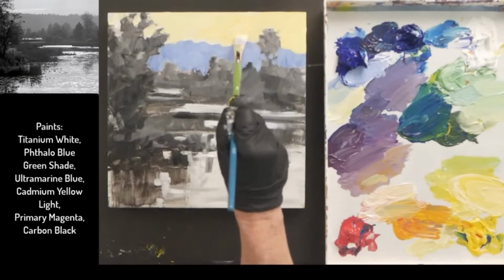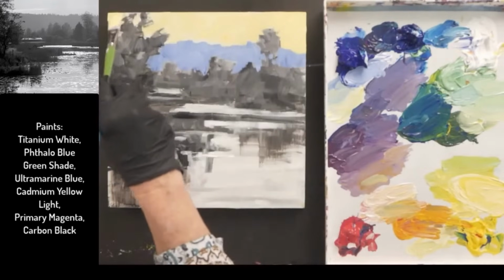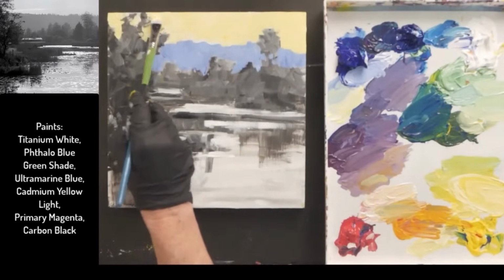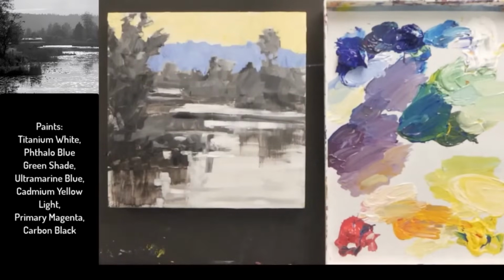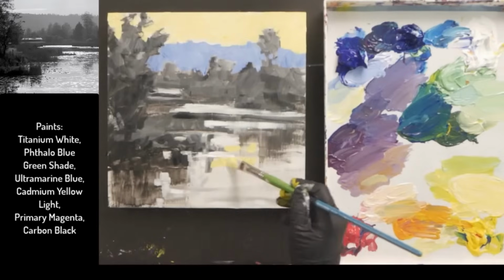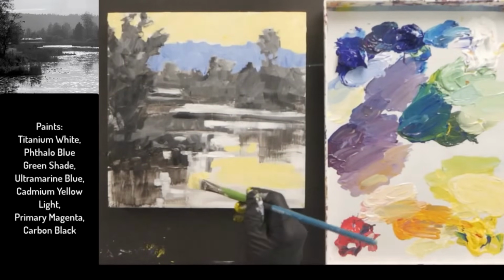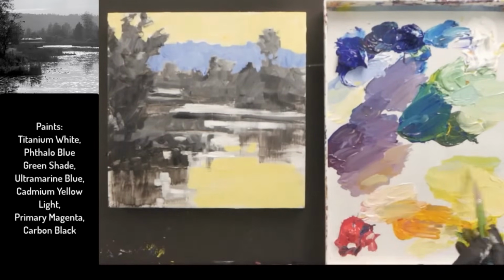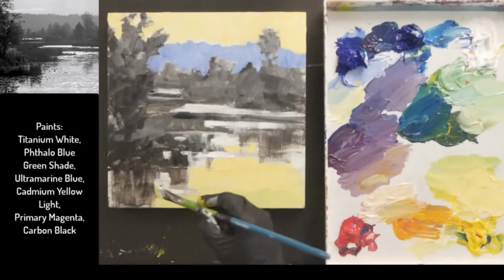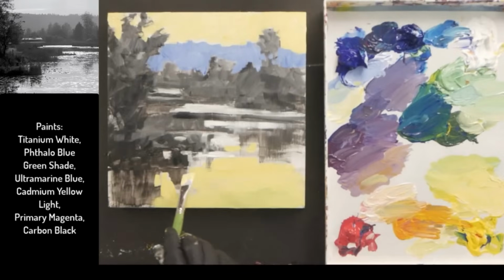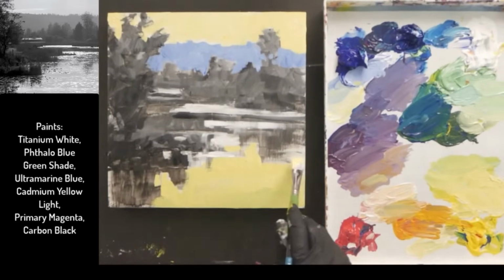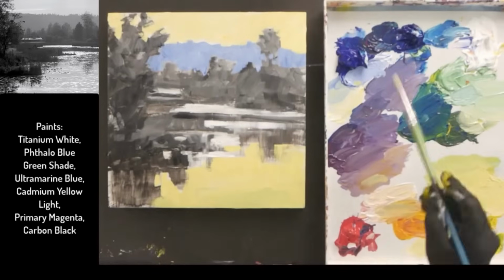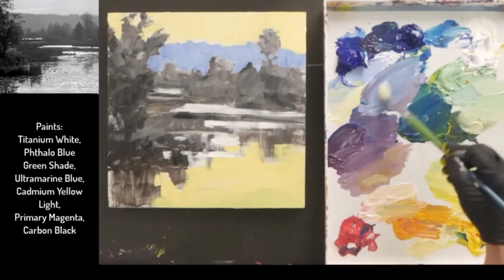And I'm not going to be really afraid of going over the edges because I'm going to come back over them again. It's not one and done here. Well, I think I want to put in the streaks, the reflection streaks as well. We'll get to that. Because that is that blue violet, that beautiful blue violet.